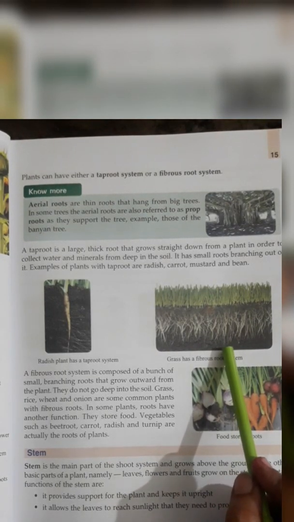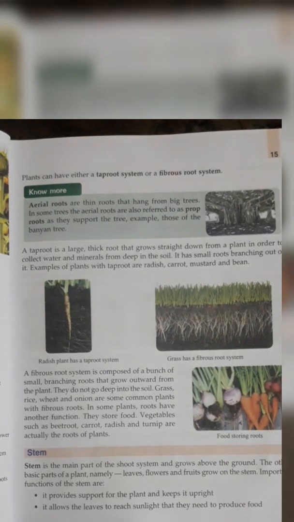In some plants, roots have other functions. They store food. Vegetables such as beetroot, carrot, radish and turnip are actually the roots of the plants. A question might come that asks you to give an example of the roots of plants that we eat. So beetroot, carrot, radish, turnip, they are the roots of the plants which we eat.